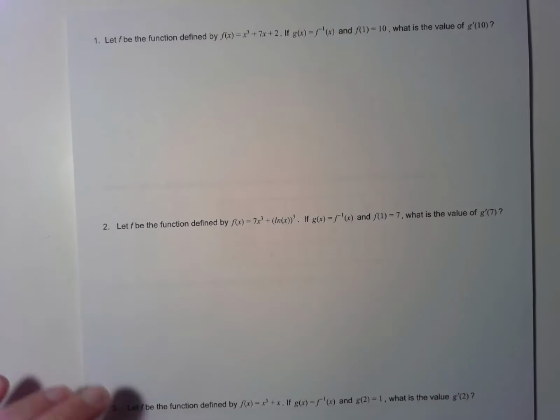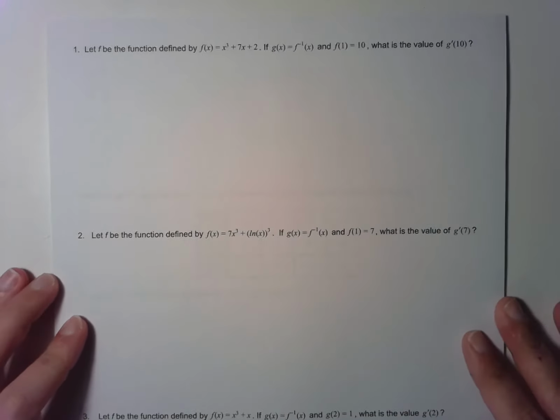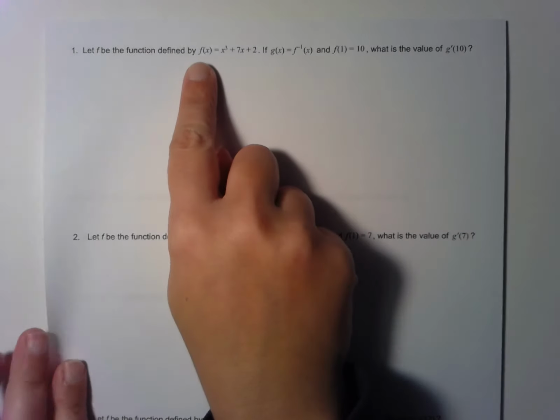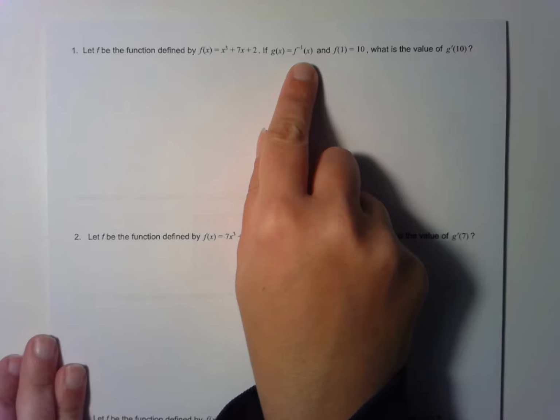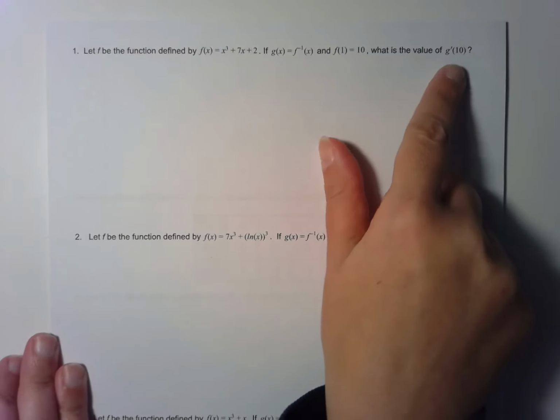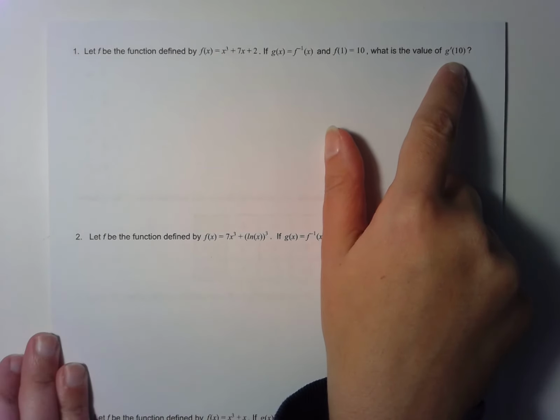Okay. Here's an example that is very typical of this type of question. Let f be the function defined by f of x is equal to x cubed plus 7x plus 2. If g of x is the inverse of f, and f of 1 is equal to 10, what is the value of g prime of 10? So let's start by just reading what we have here. We know the equation for f of x. We know that g is the inverse. We know that f of 1 is 10, and we want to find g prime of 10.